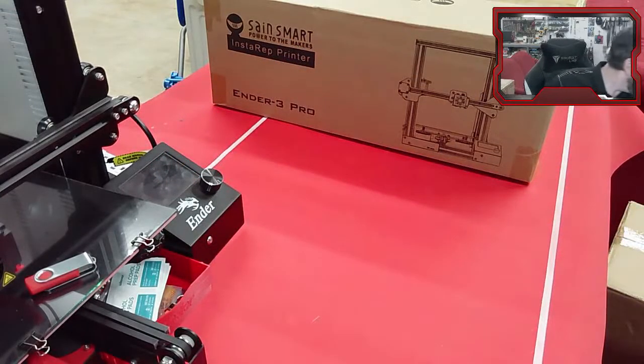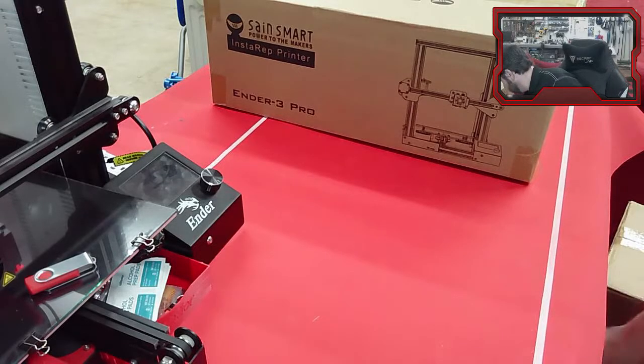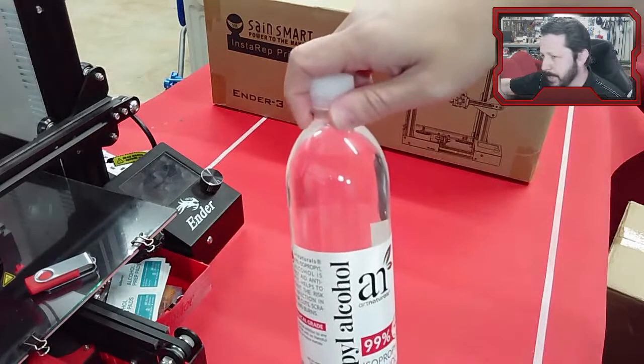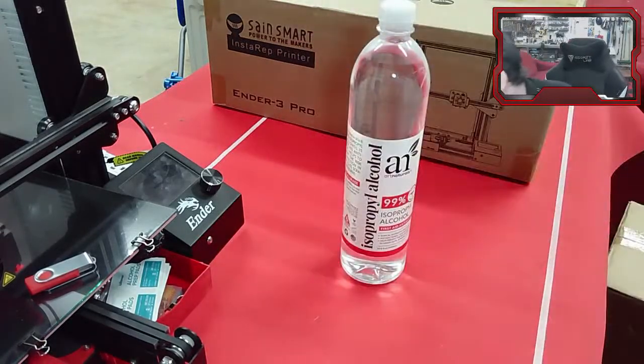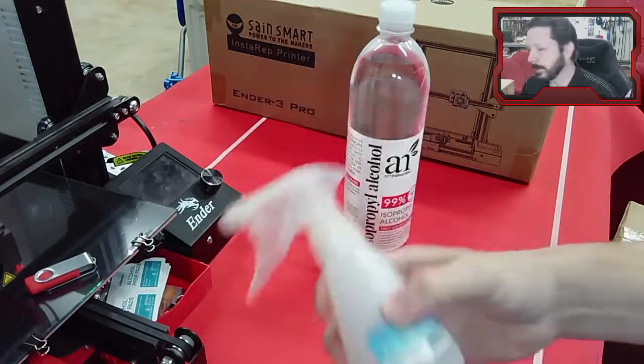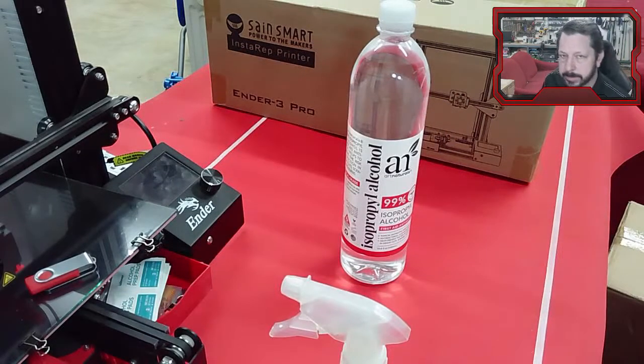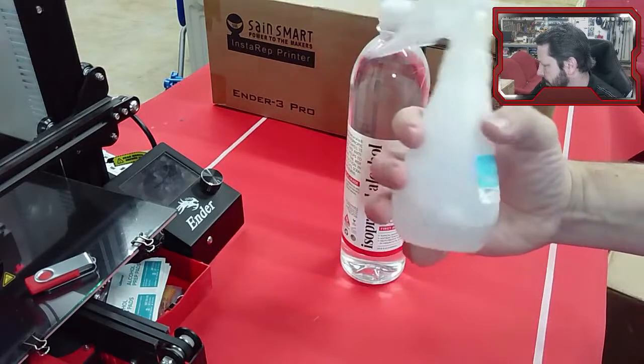Other things that I like to have that don't come in the printer kit, I usually like to have some IPA. This is the 99%, but anything. And I put it in a spray bottle, and I use that to clean the bed, because one of the things that you're going to have problems with is getting the part to stick to the bed as it's first starting to print. And a lot of the problems with that are the bed's just not clean. It's got grease on it. It's going to be unlevel or things like that. We can kind of deal with that, but I usually clean the bed with something like this.